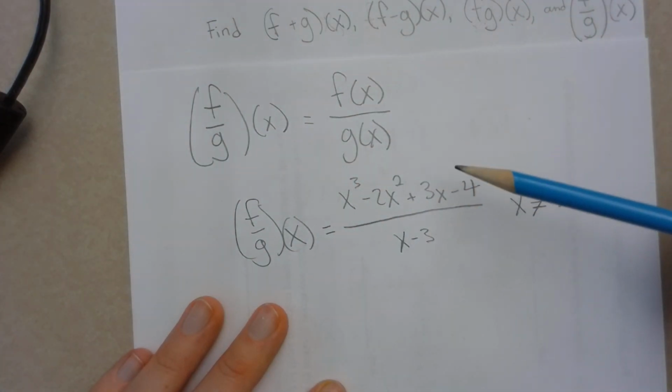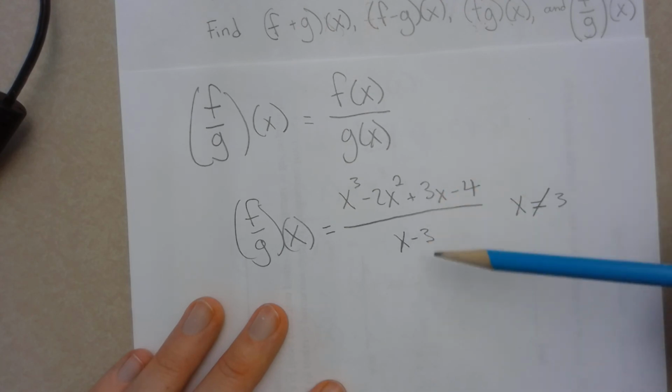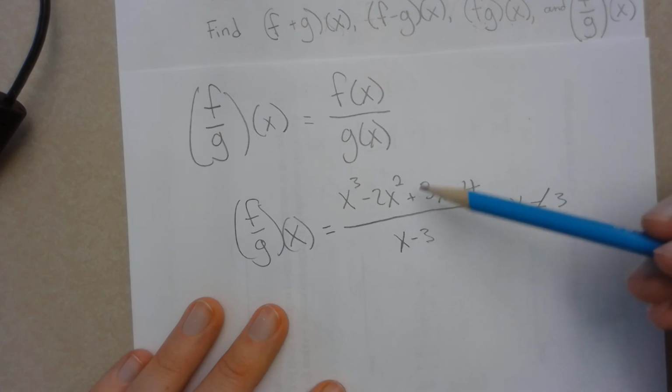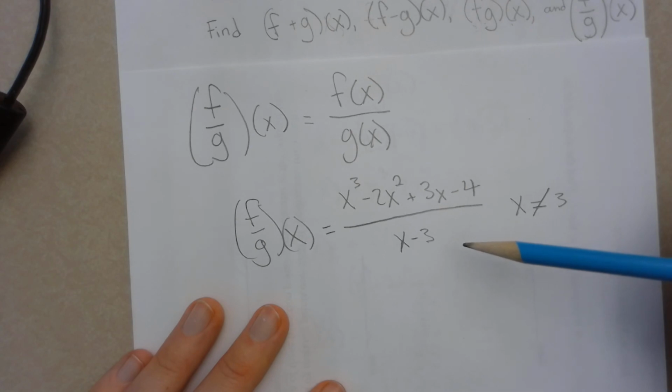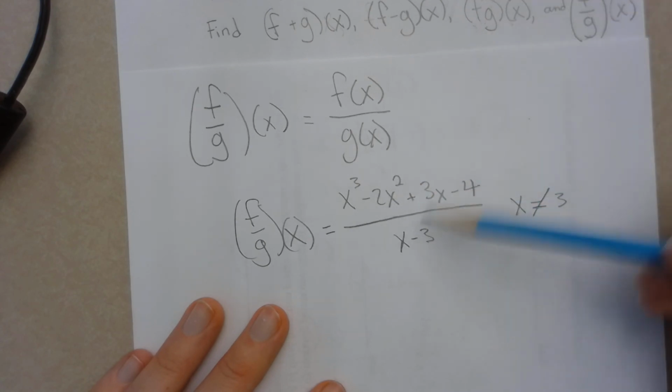Now, at some point, you'll probably learn about polynomial division, either synthetic division or long division, and you could potentially simplify this more, not in every scenario, but potentially. But for the time being, this is how we're going to leave it.